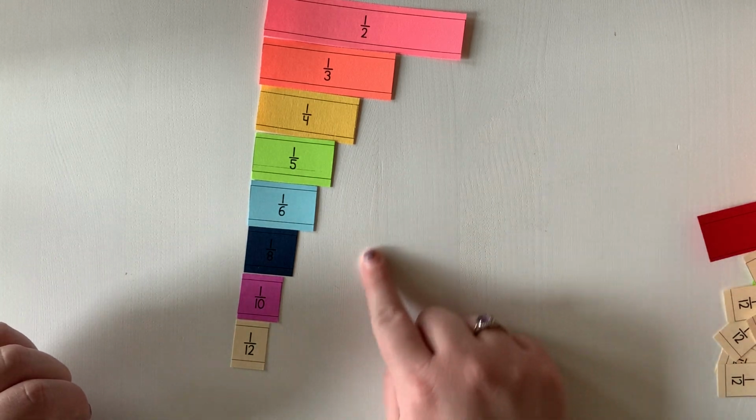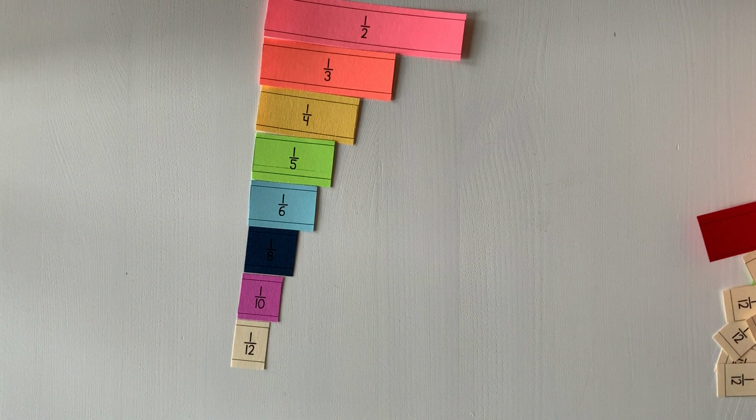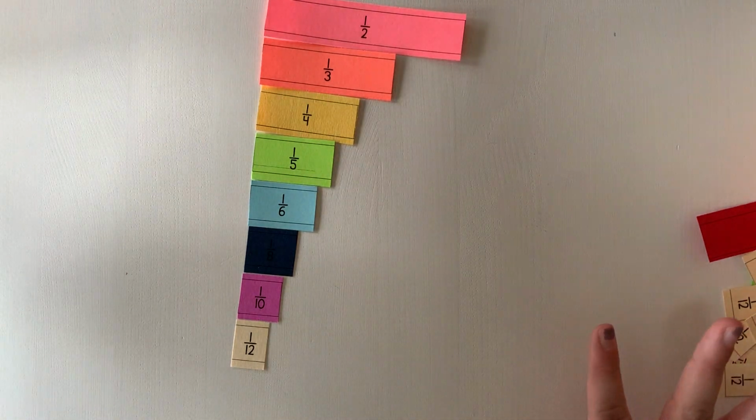So as the denominator gets higher, the number of pieces is greater, which means that each part of the whole is going to be smaller. So if you have to share with somebody, sharing with one person is going to give you more than sharing with 12 people. Okay?